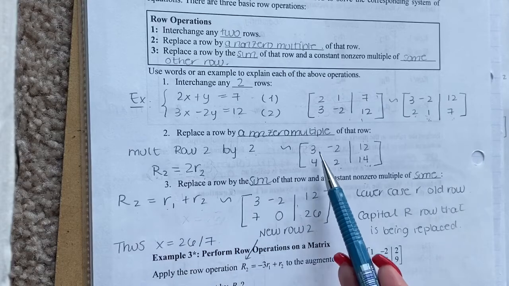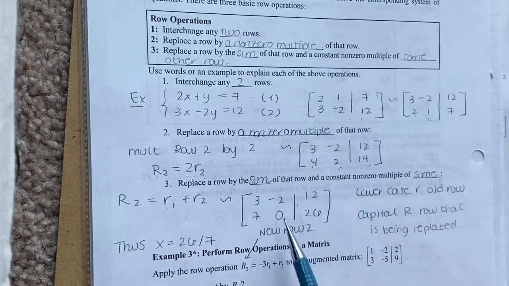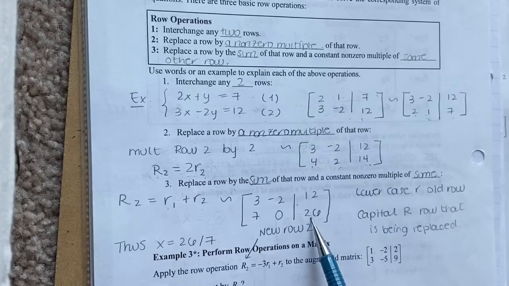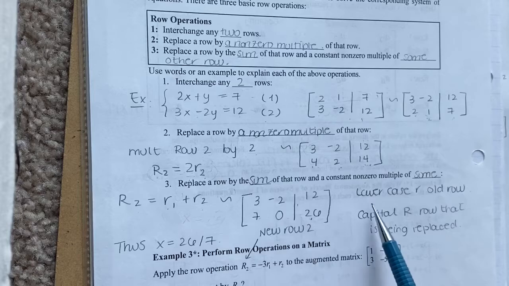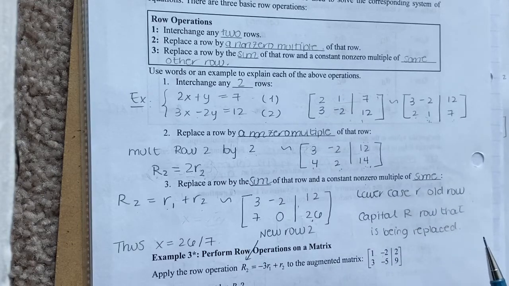Row 2 is going to be 3 plus 4 is 7. Negative 2 plus 2 is 0. 12 plus 14 is 26. Are we okay with that? So please remember some notation. Lowercase r is my old row. Capital R row is my new row. Are we okay with that? So that's what you have.